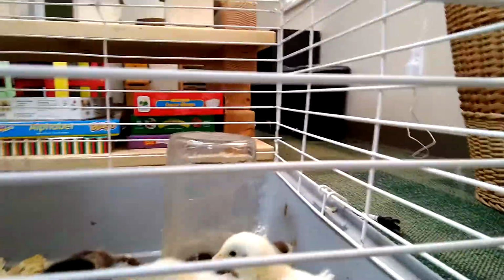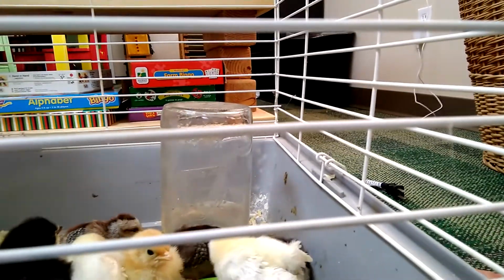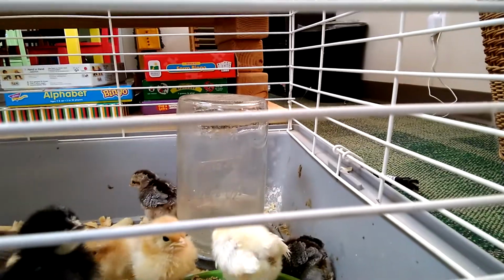They are busy eating, and they're getting bigger. They're growing some adult feathers. And if it's all right with your mom and dad, you can bring them in. You can come in and see the chicks and hold them if it's okay with your parents.